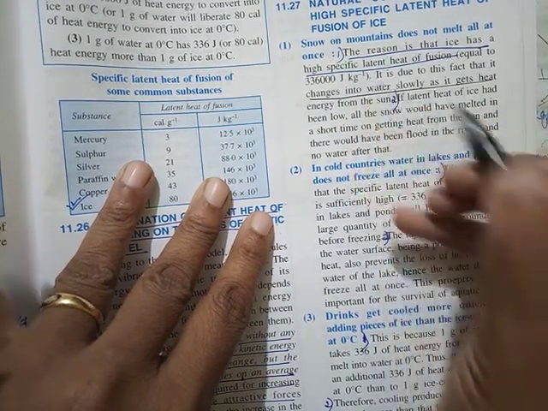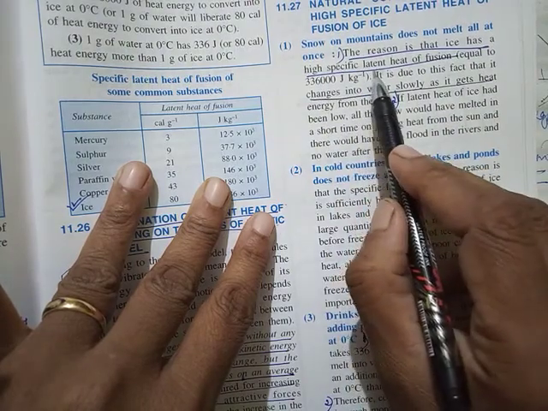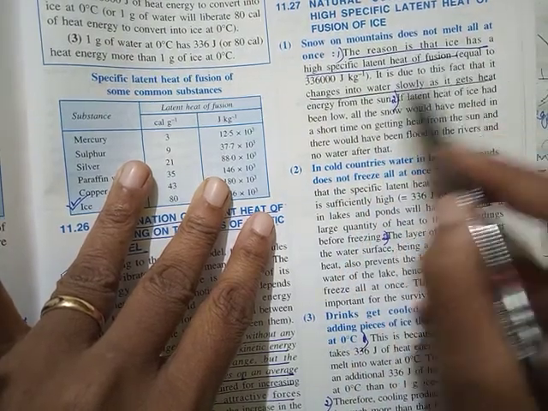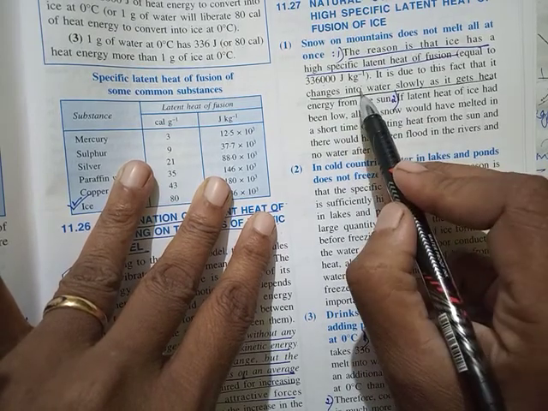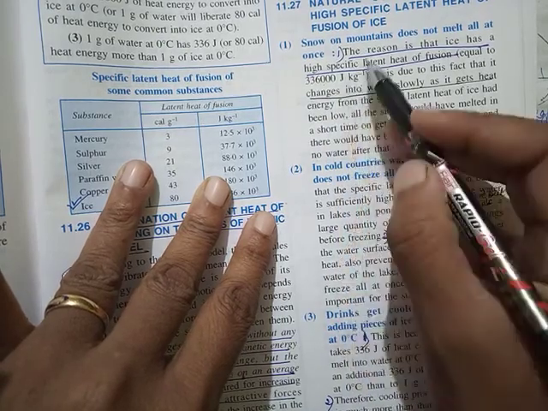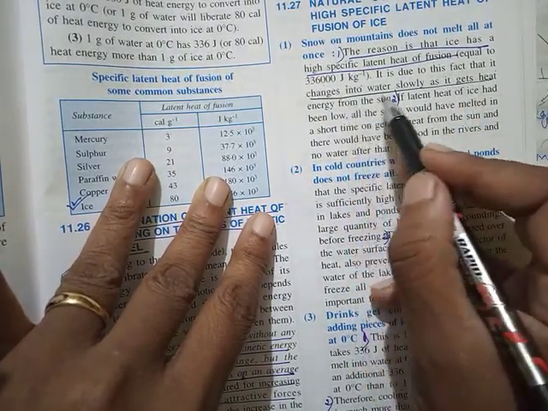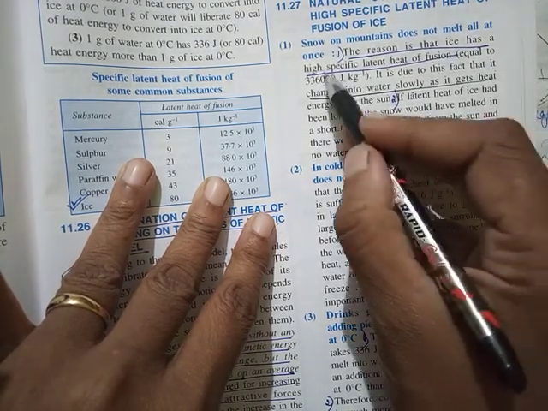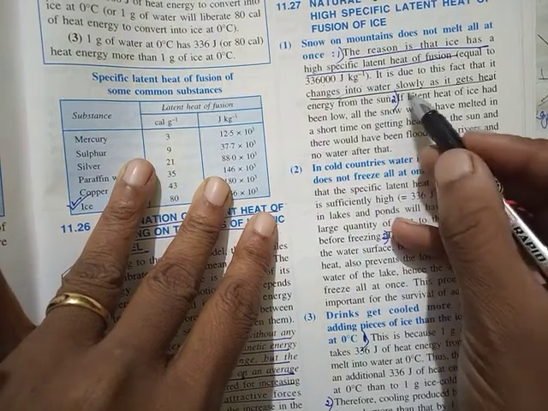Okay, so in all these things, remember the first point will be: ice has a high specific latent heat of fusion equal to 336,000 joule per kg. 1 mark for this. Okay, so due to this fact, it changes to water slowly, in the sense ice needs so much heat to melt, so it will melt slowly.